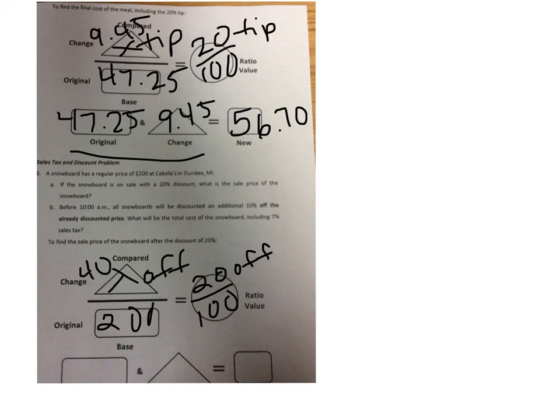But you're not going to pay $40. You're going to get $40 off of the snowboard. And we have to find out what you're going to pay for the snowboard, because the question is saying, what's the total price? So your snowboard's $200, and you're going to get $40 off. And so mathematically, you should know to just subtract them, and you get $160. So that would be how much you're going to pay. $160, and we have not figured in tax or any other discount.